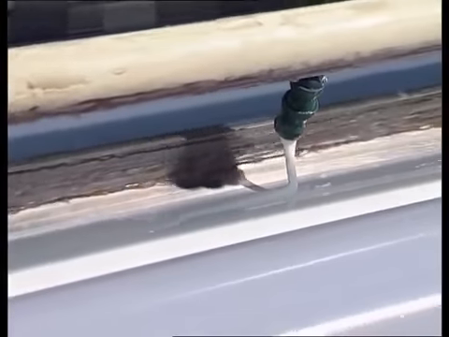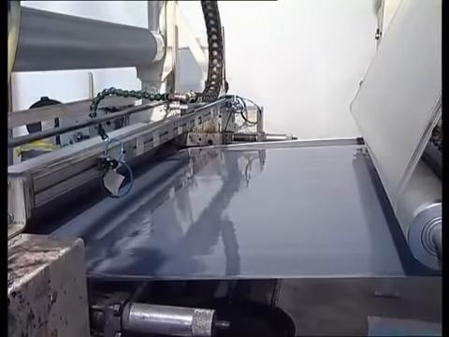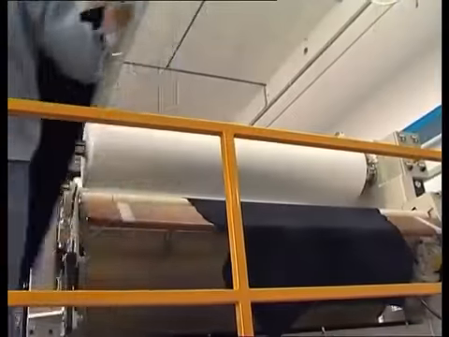An adhesive is applied to the film, then the film is pressed on the leather.